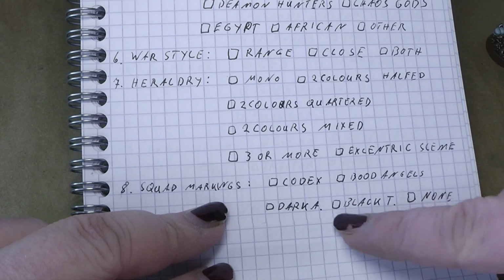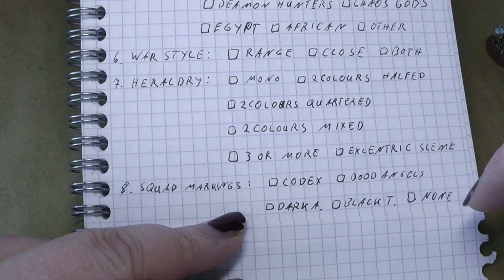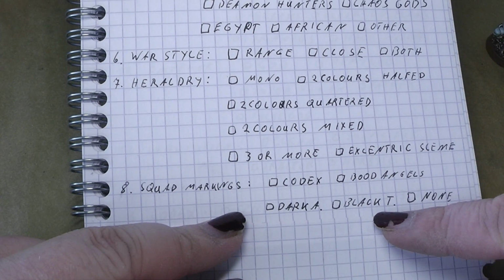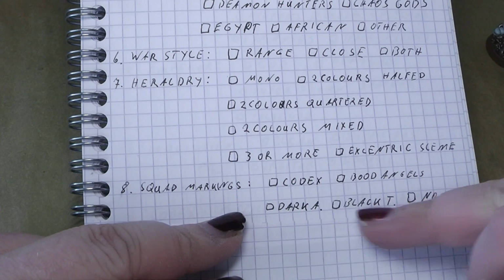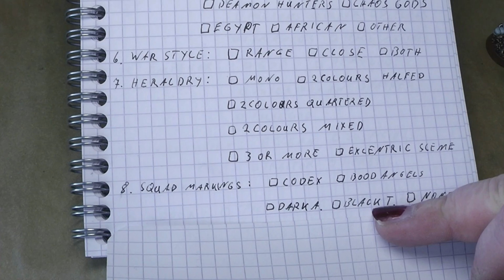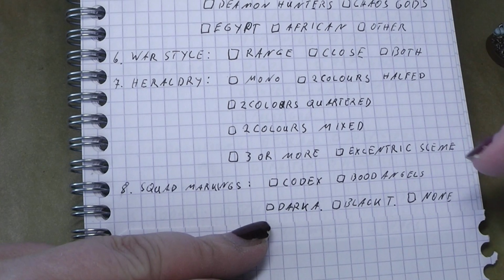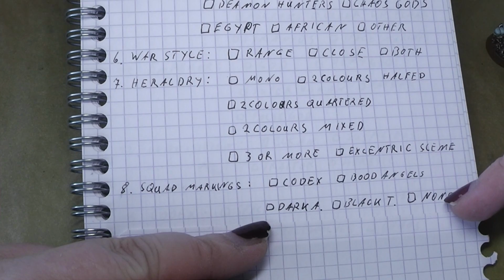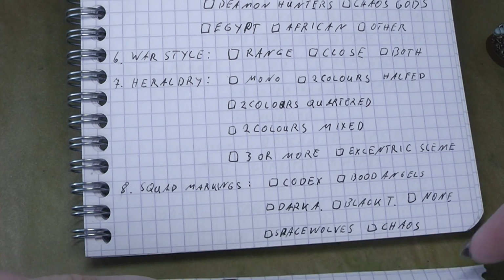Or the Black Templars, they have no company markings at all. They have two black crosses on a white background on the shoulder pads. They have on the knee pad some little shields with insignia that shows at what kind of crusade they are. Or do they have no squad markings at all, so they are just chaotic?